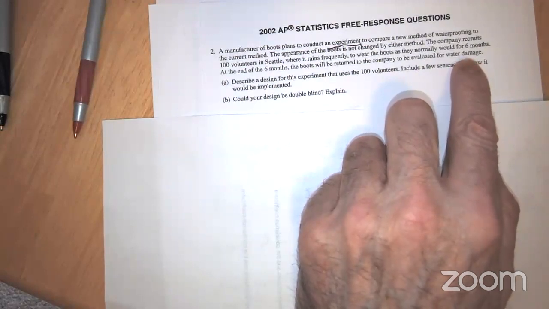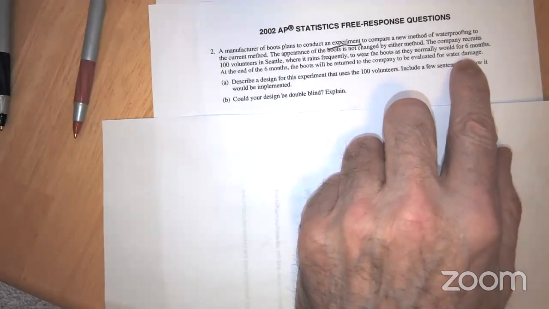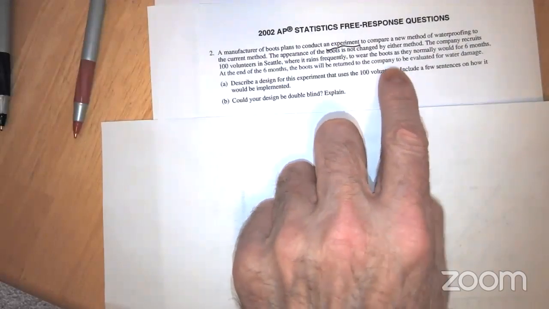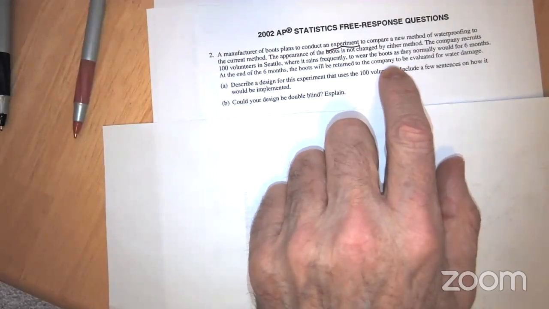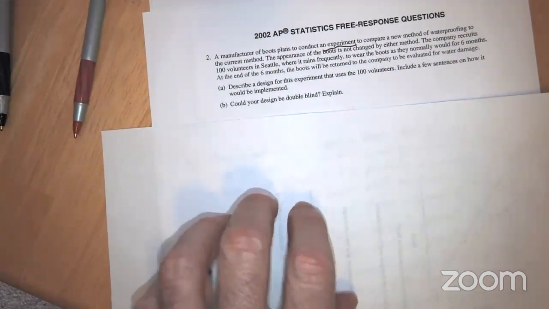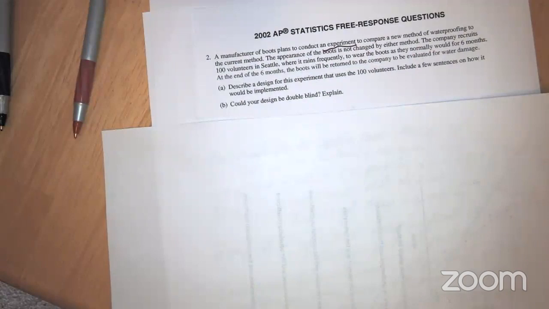We're going to give them some boots. There are going to be different waterproofings on them, old waterproofing, new waterproofing. We want them to go out and wear them. We want them to go out every day, wear them in the rain. If they're a fisherman, we want them to wear them every day. If they're a high school math teacher, we want them to wear the boots when it's raining in school. And then after 6 months, they come back and the company is going to evaluate. And I think we're trying to determine here, is the new waterproofing better than the old waterproofing? If it is, then they're going to make the new waterproofing and put it on the boots. If not, they're going to stick with the old design.